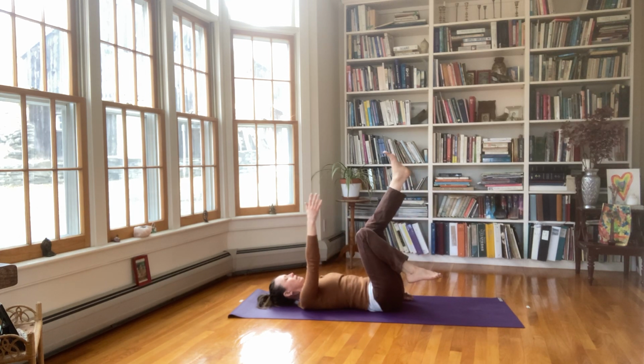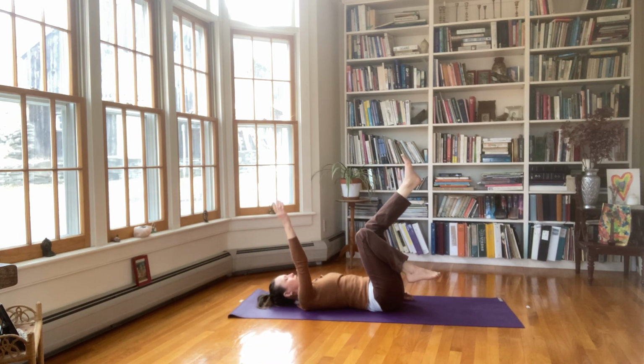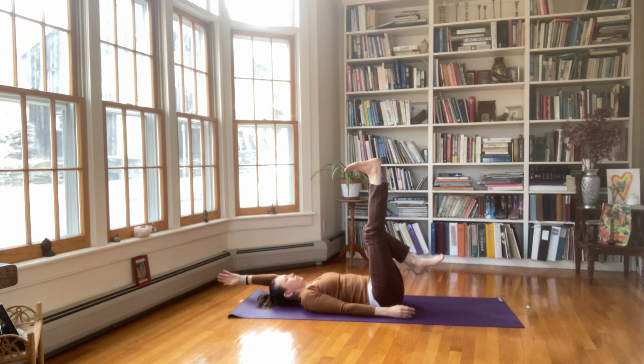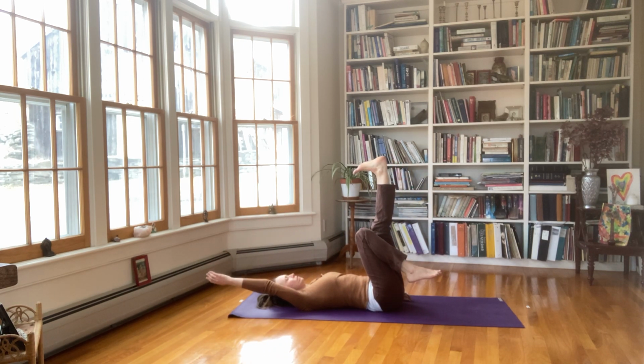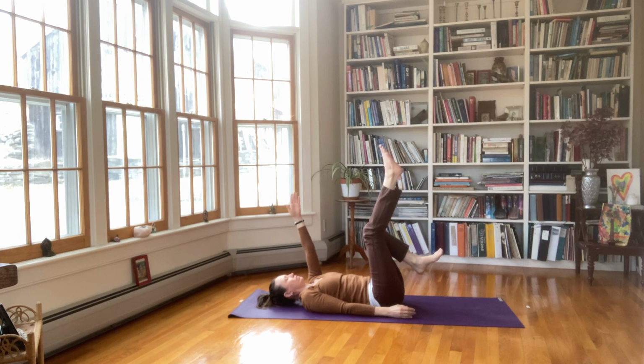Inhale, right arm and left leg. Let yourself stretch away from that steady pelvis foundation. Exhale, lower the arm, lower the leg. Do each pair 2 more times on your own, please. One more time with each pair. Breath is smooth the whole time.